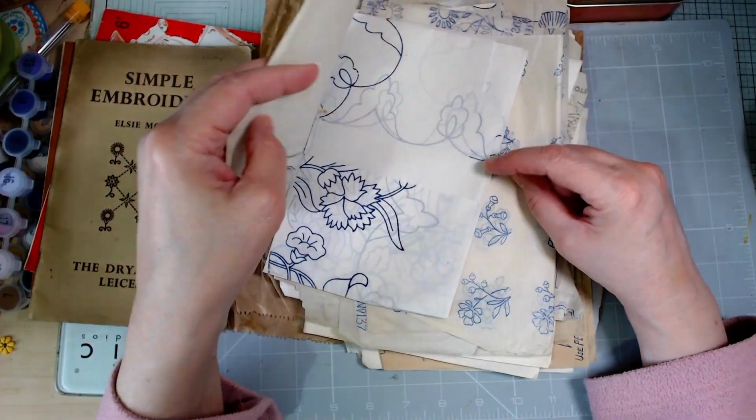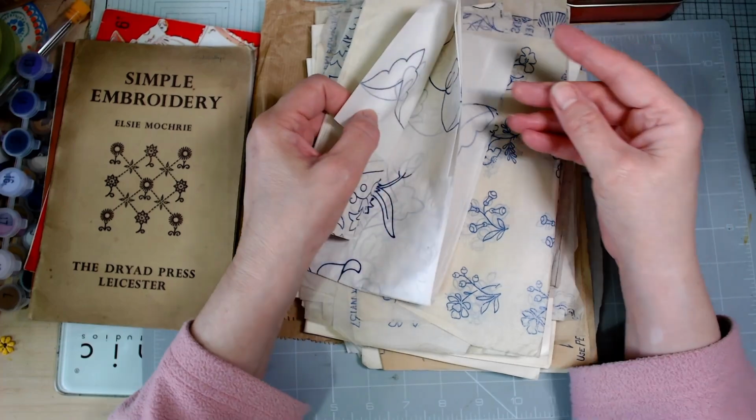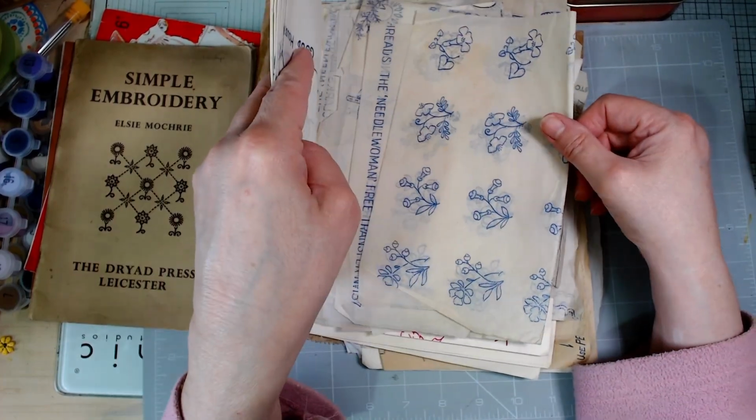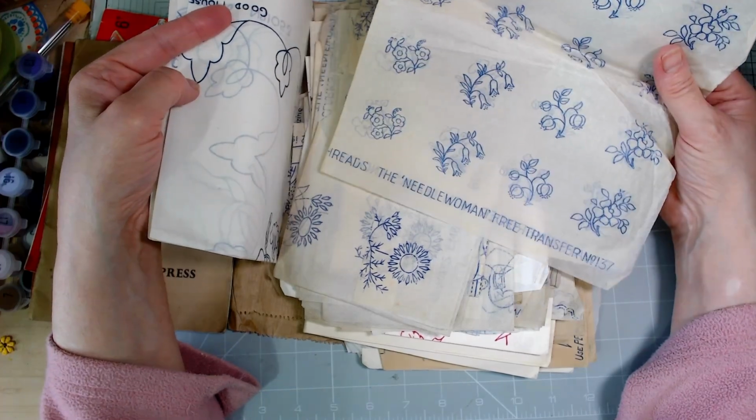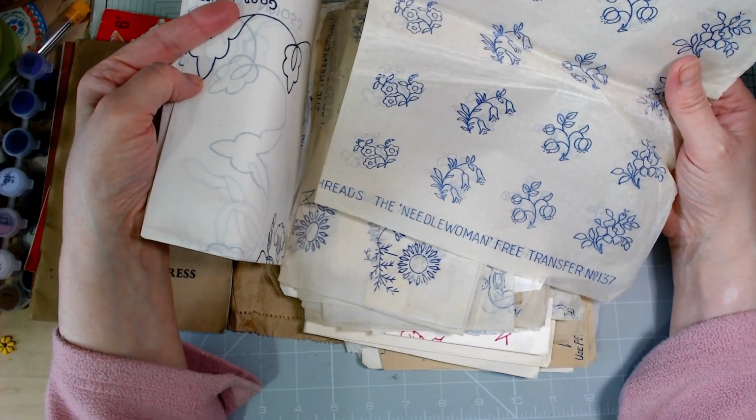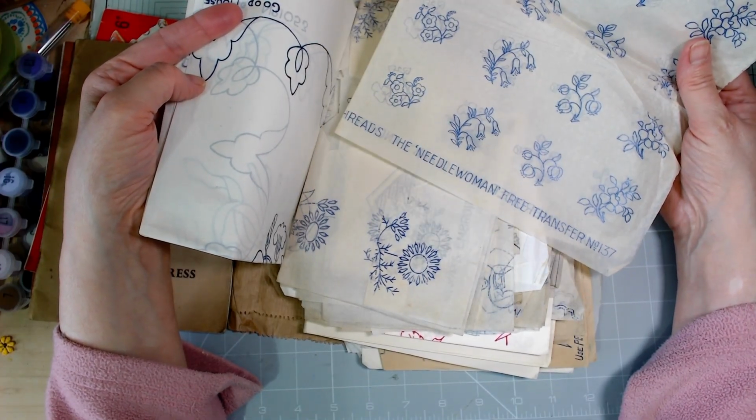And then all of these transfers, a lot of them are made by Briggs, which is great because most of the threads in that collection were made by Briggs. The majority of them were given away with handicraft magazines, with needlework magazines. So this one's the Needlewoman.